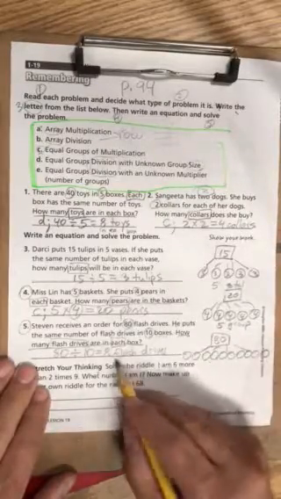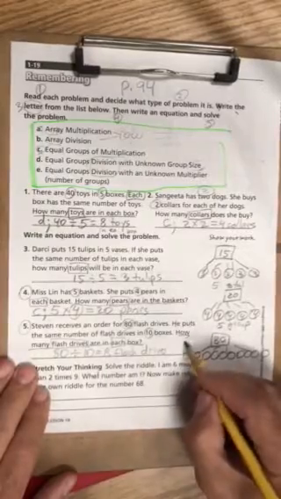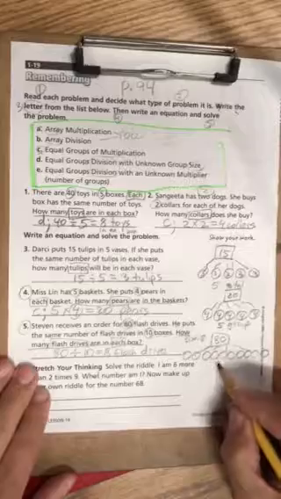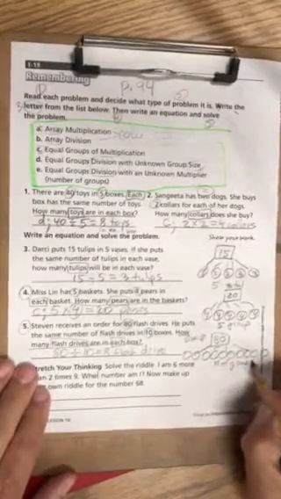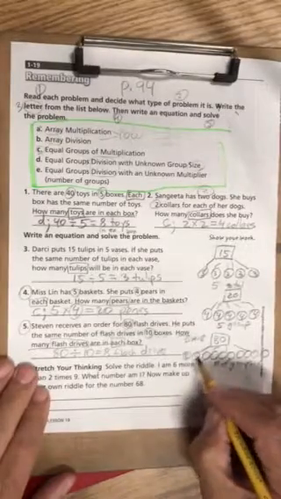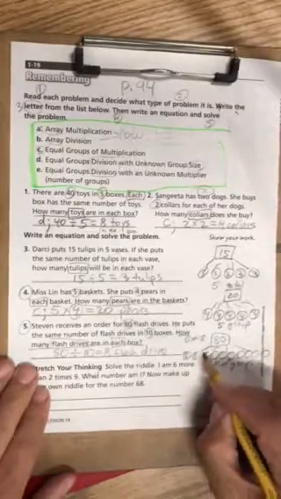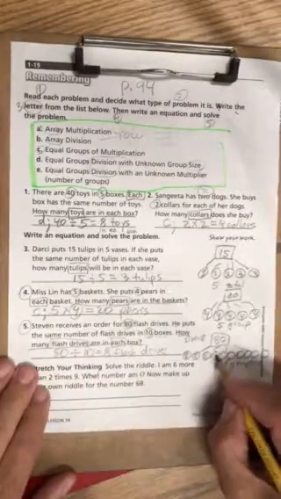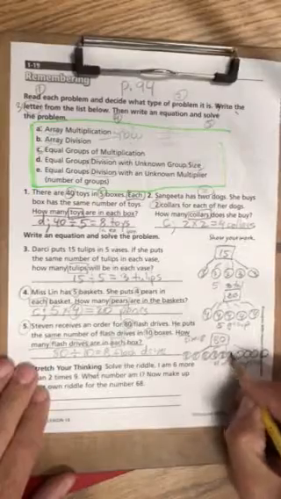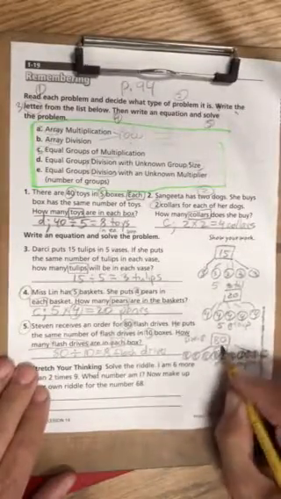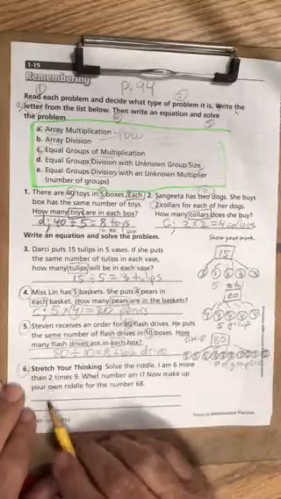But that's kind of silly. We know the size of the group is 8. So the number of groups is 10, and the size is 8. So it's 10 groups of 8. We put 8 flash drives in each box, and there you have your drawing.